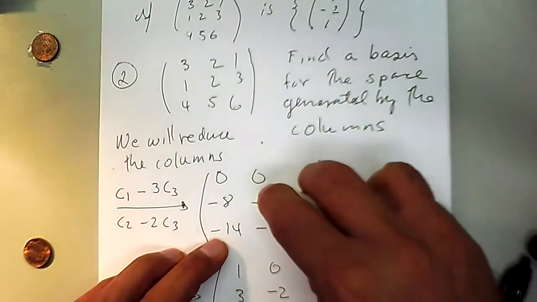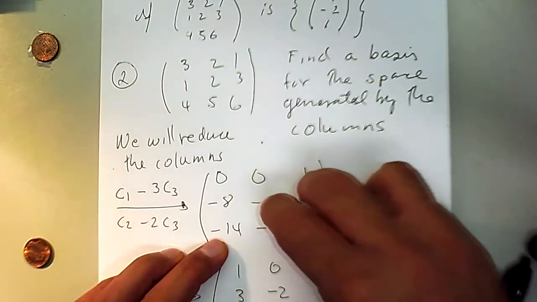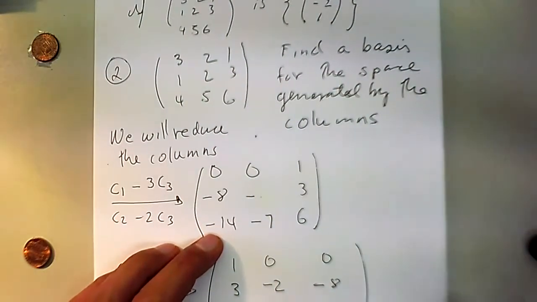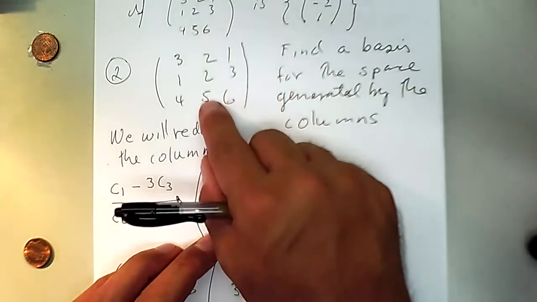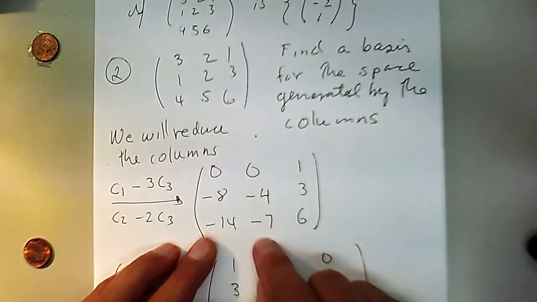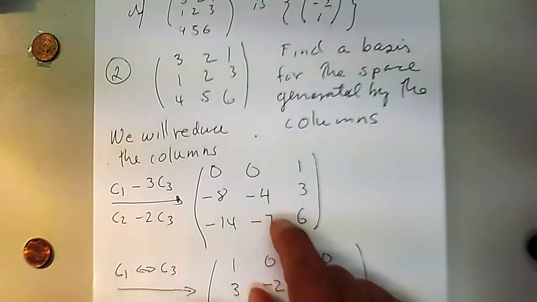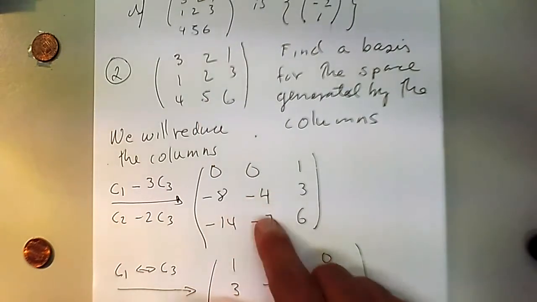And I'm going to tell you why I thought there was a mistake. And then 5 minus 12 is negative 7. Yeah, and now those two are multiples of each other.